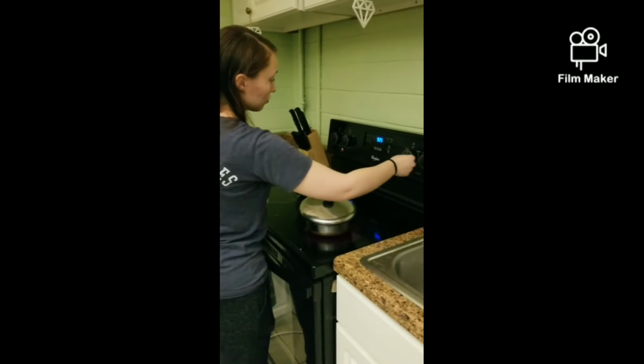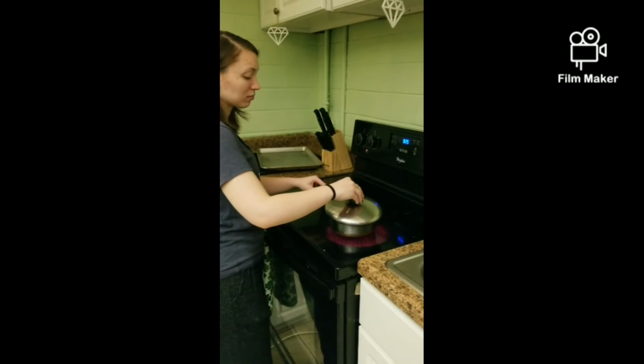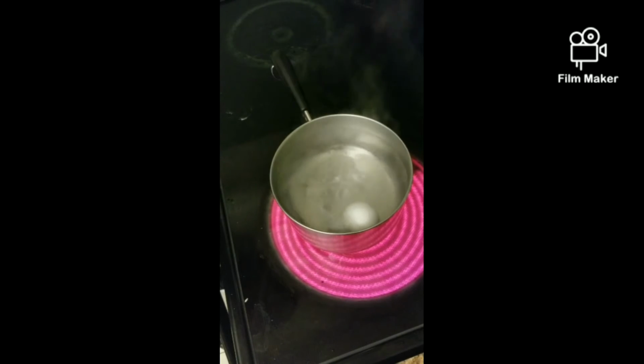As these proteins form new bonds, the water that surrounds each protein is forced out, turning the egg from liquid to hard.